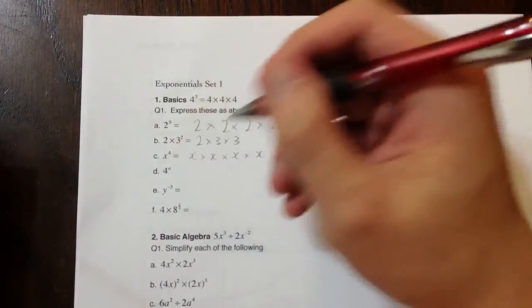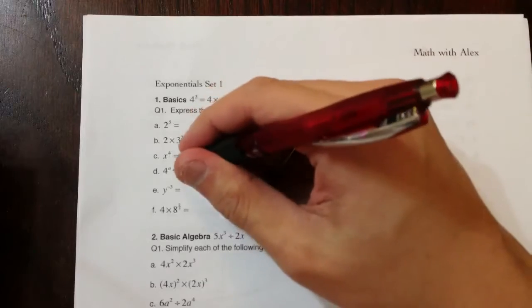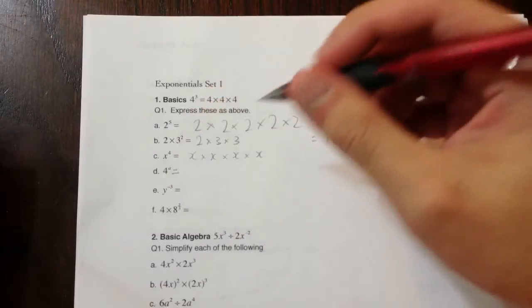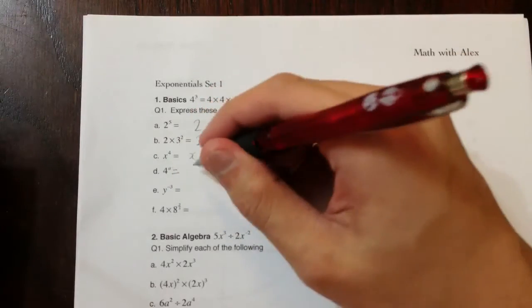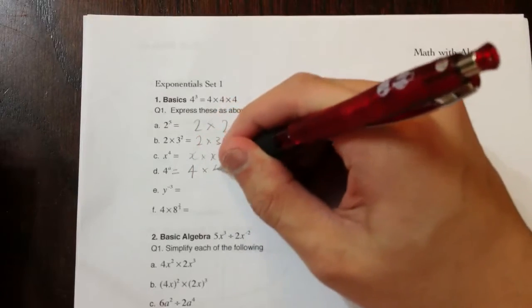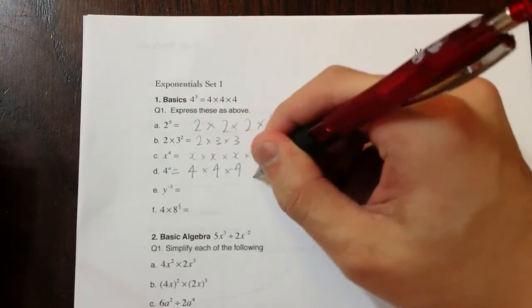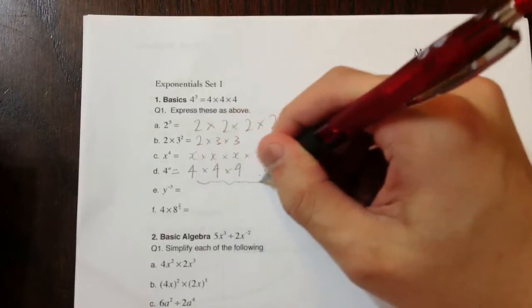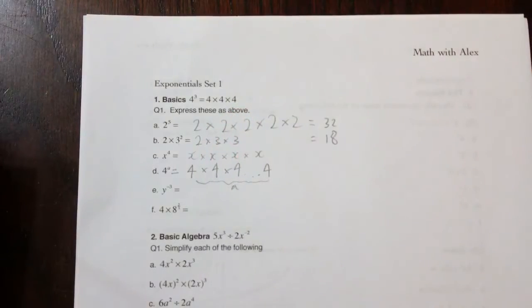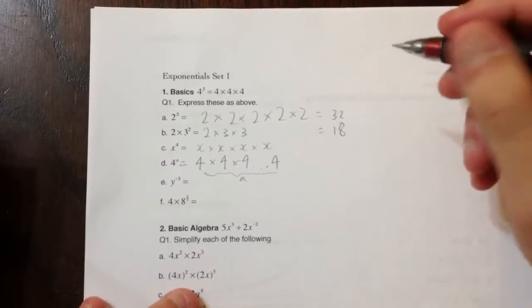4 to the power of a. Oh, it's missing an equals. Should be equals here. 4 to the power of a. So this tells us that there are 4, and it's a bit hard to represent. But if you get the concept, it's essentially saying 4 times 4 times 4, and there's a of them. Okay? So that's one way to represent it.